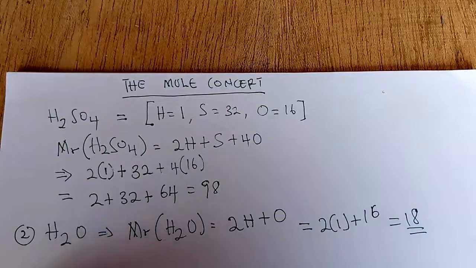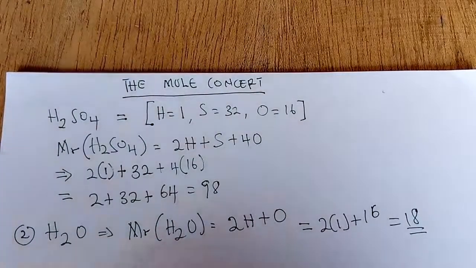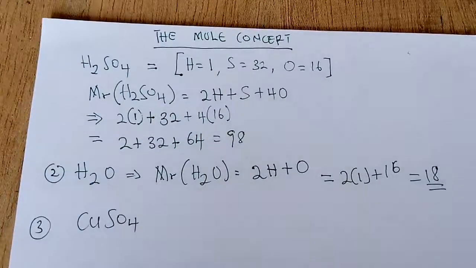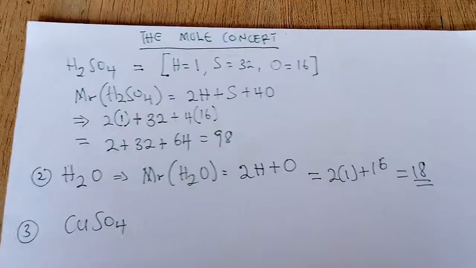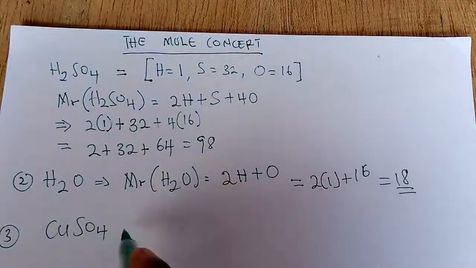Okay, so let's take another example, which is copper sulfate, or copper 2 sulfate. So here we have SO4 here. Okay, so to calculate the relative molecular mass of this, all that we need to do is very simple.